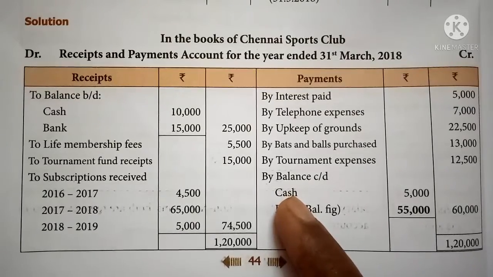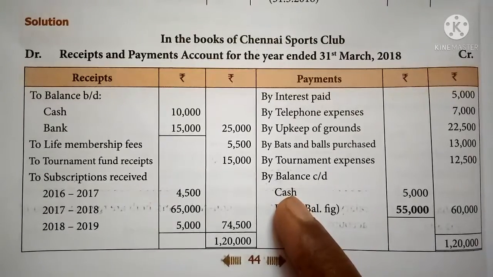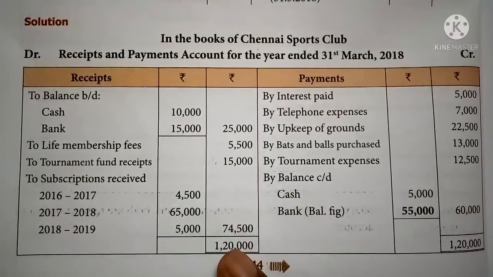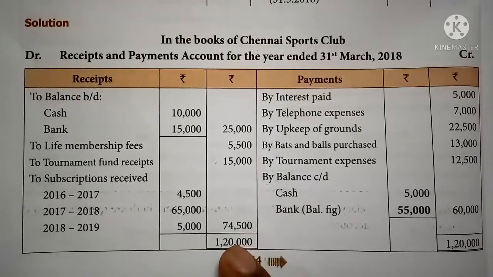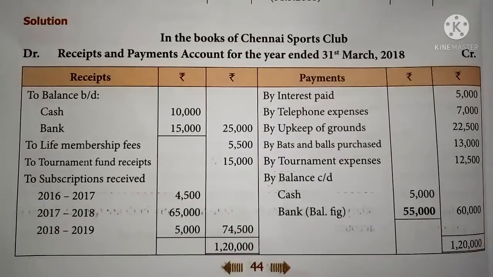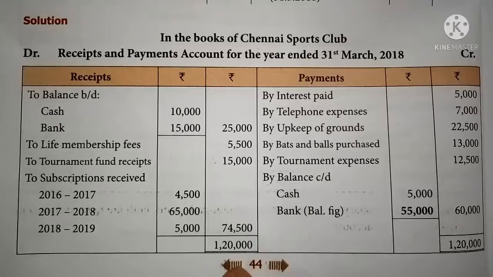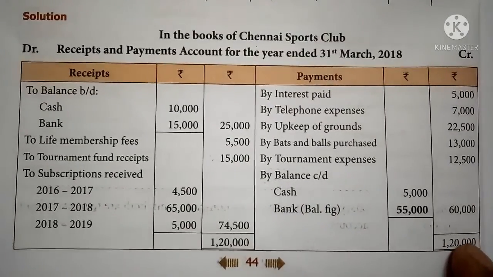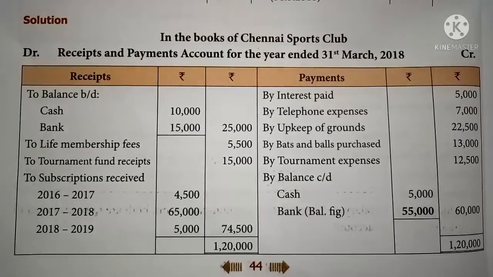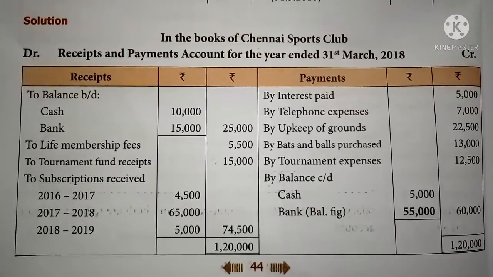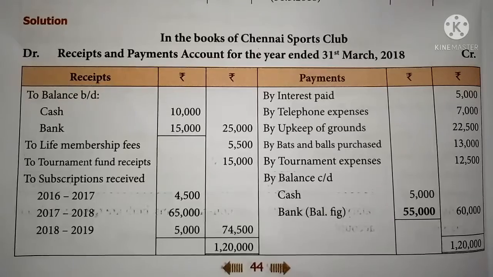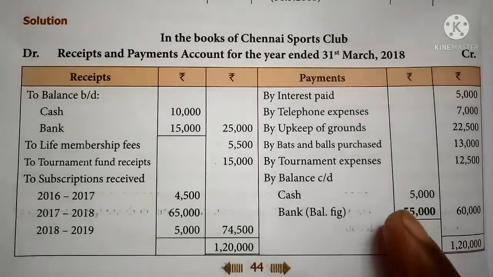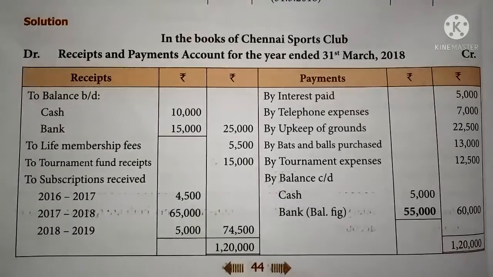Okay, and find the highest total of receipt and payment, the highest total of both the sides, that is the debit side and the credit side. The highest total, 1,20,000, is the highest total, and here also 1,20,000. So after writing the highest total, find the least total and subtract it. The balance is 55,000.